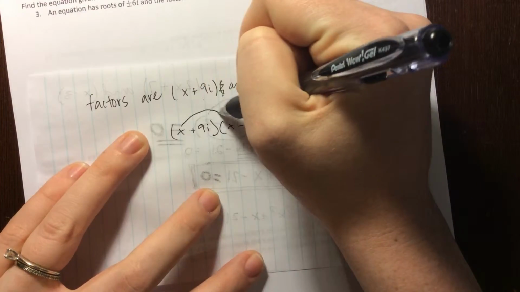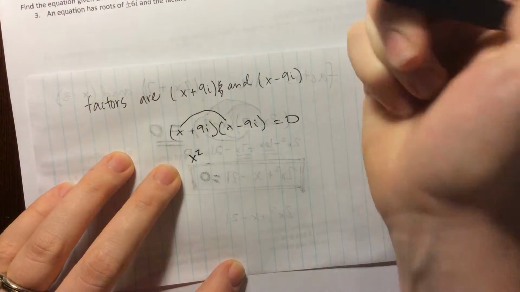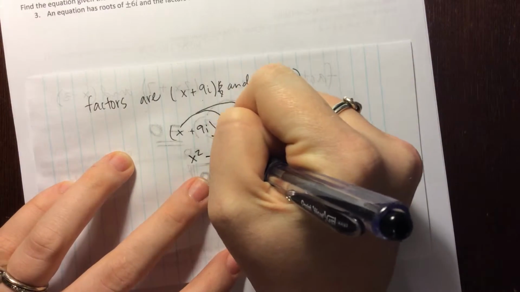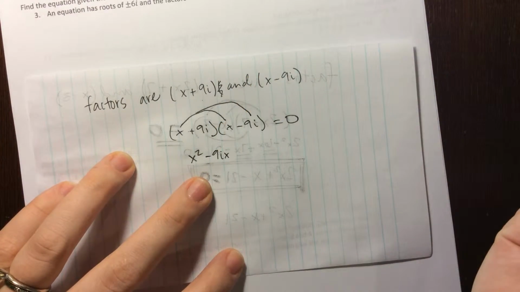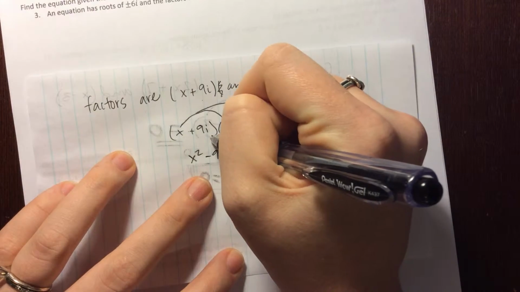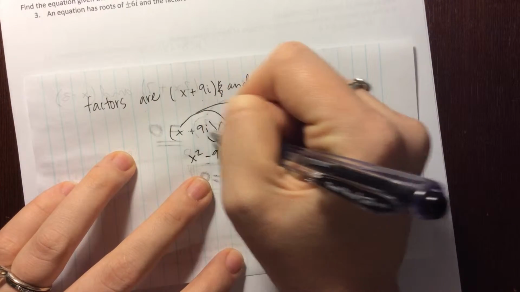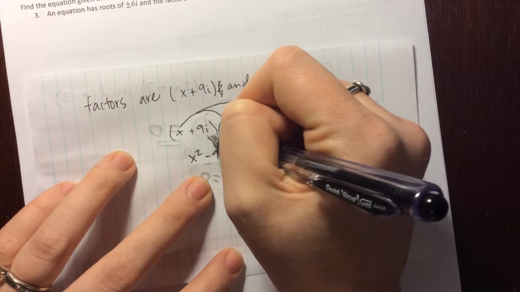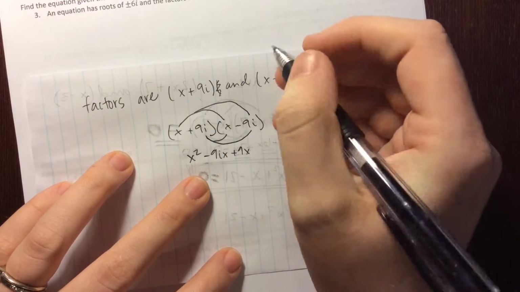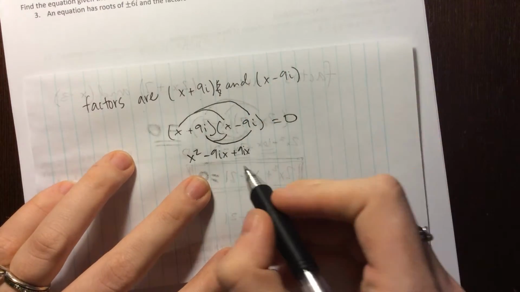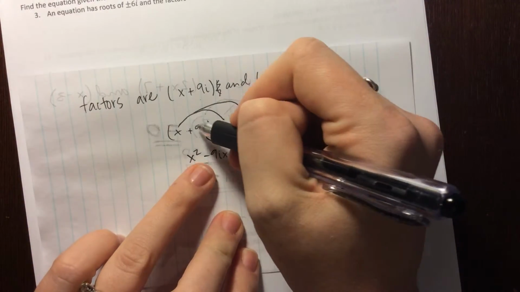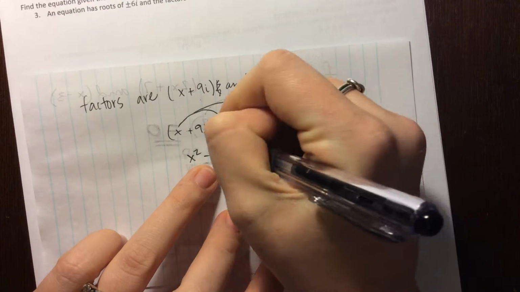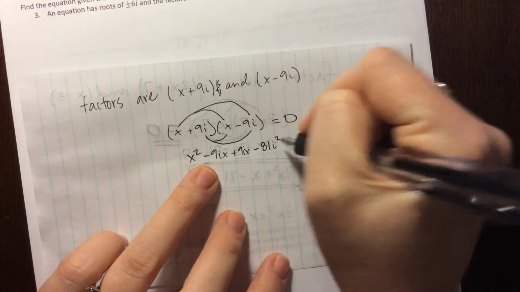So here we're doing x times x, which is x squared. X times a negative 9i would be negative 9ix. It's kind of weird, but that's what happens. Here we got a positive 9ix. We're doing 9i times x, and then we're going to do 9i times a negative 9i. There's our 9ix. 9 times negative 9 is a negative 81. I times I is I squared.